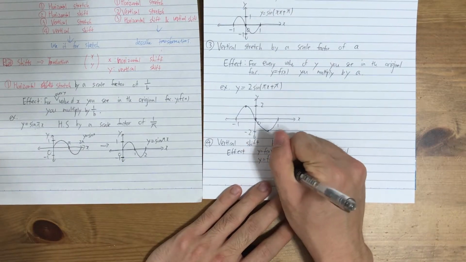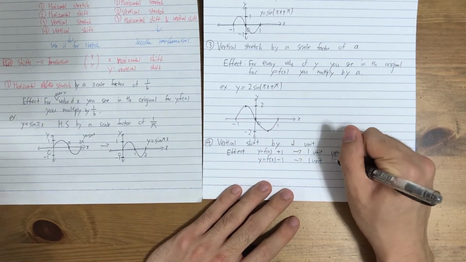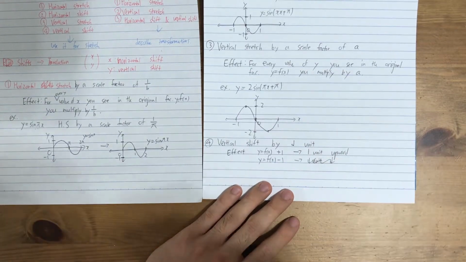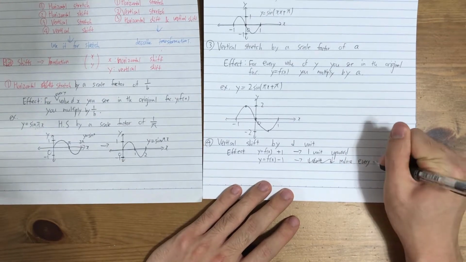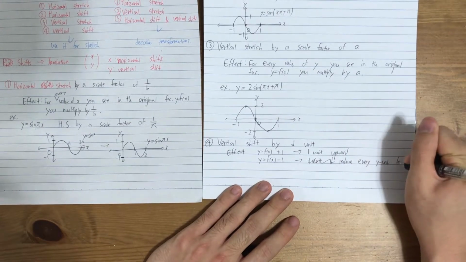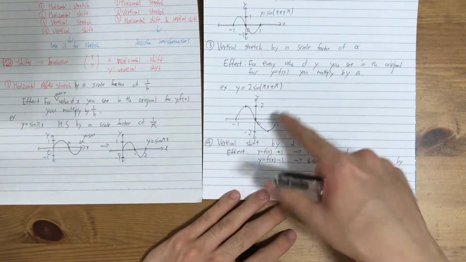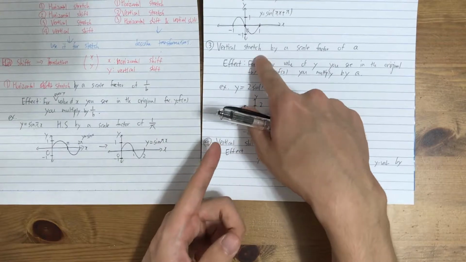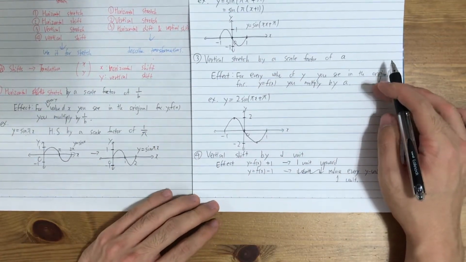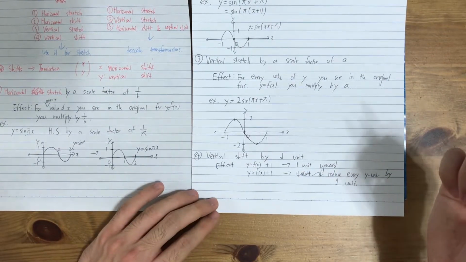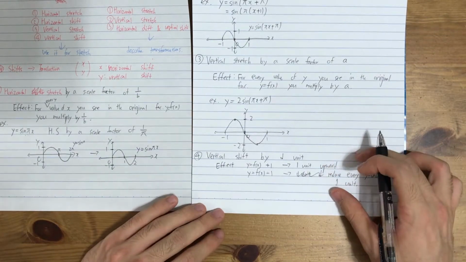And if you subtract 1, that means 1 unit down. So you reduce every y value by 1 unit. Okay? So this is again a shift, and this is a scale factor. So it's a stretch. So stretch and shift, sometimes they can be similar in terms of effect, but they're not the same thing. Okay? This is multiplication, and this is addition or subtraction.